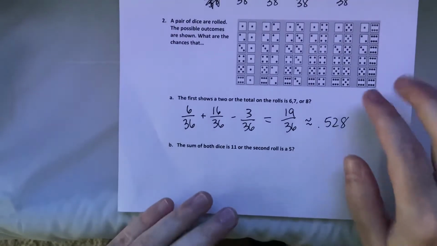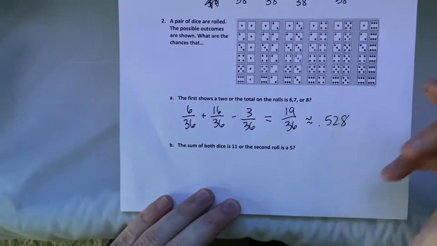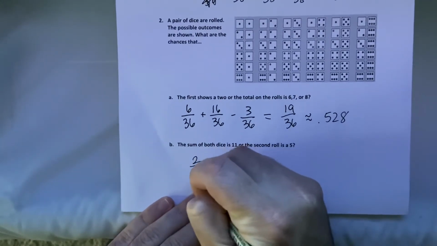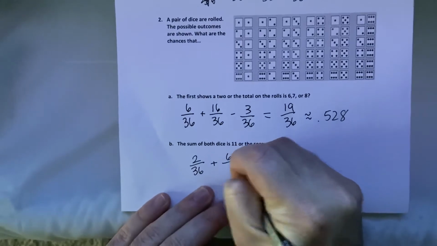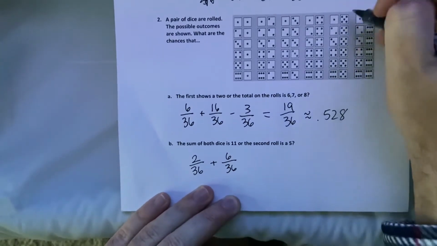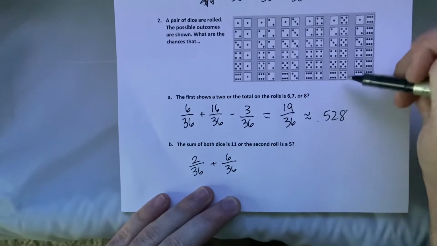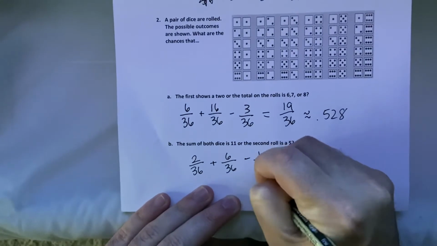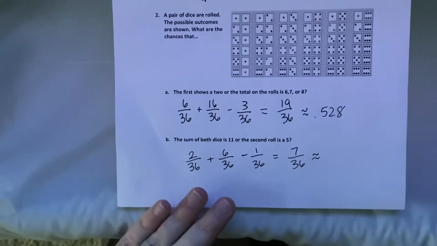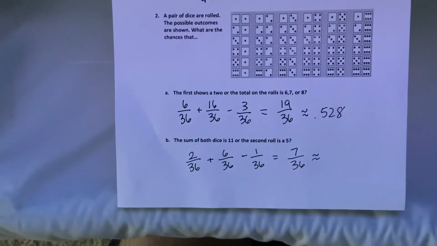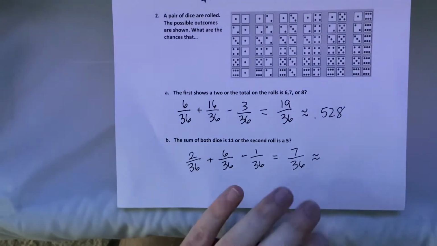The sum of both dice is 11, or the second roll is a 5. So the sum of the dice being 11 is here, 6, 5, and 5, 6. That's 2 out of 36. Second roll being a 5 is 6 out of 36. That's this column. But the 6, 5, I counted twice, so I have to subtract 1. This is 7 out of 36, which is approximately 0.194.